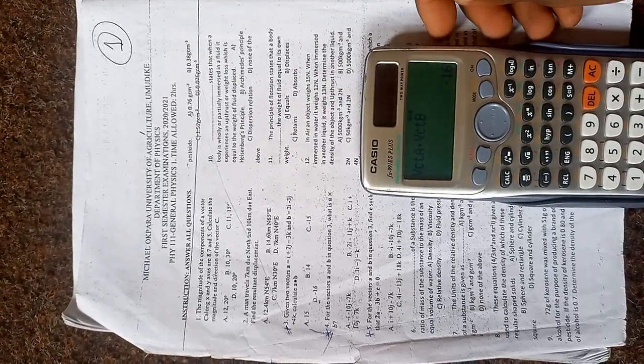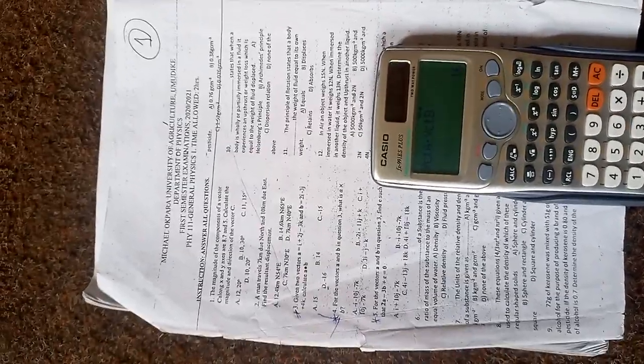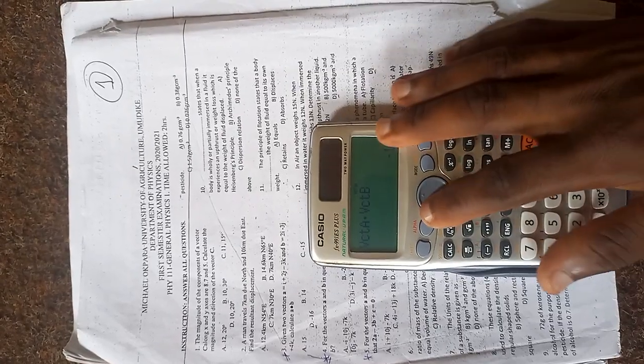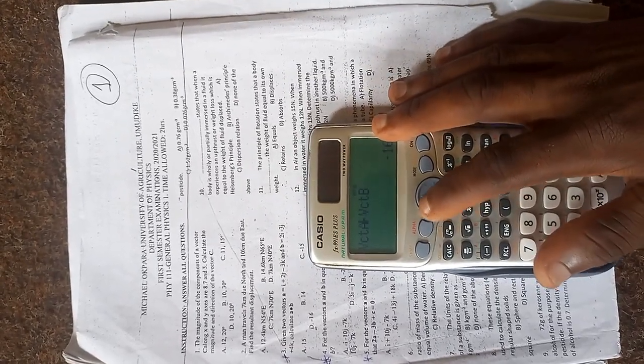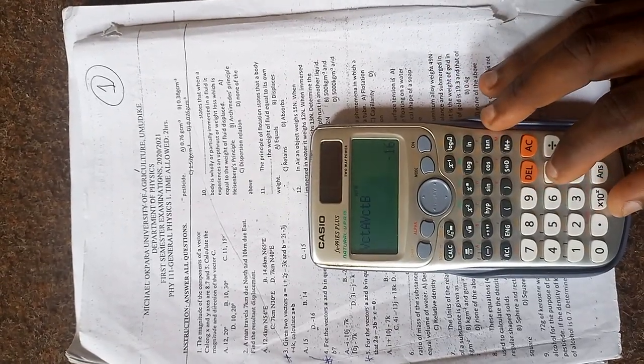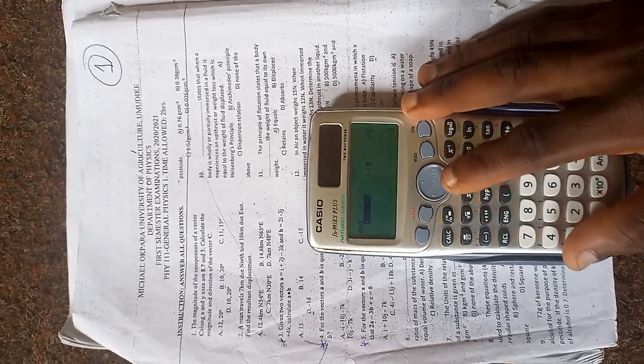Now question 4 says, for the vectors A and B in question 3, that means the ones we have just solved, what is A times B? That means the cross product of A and B. So simply, just go back to where we input those things, delete the dot and put times, and then you press equals. It now gives you what?